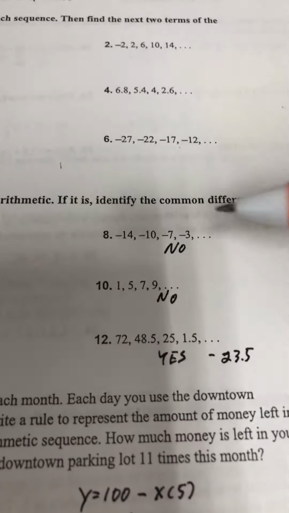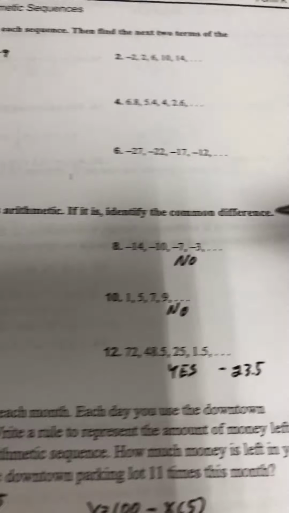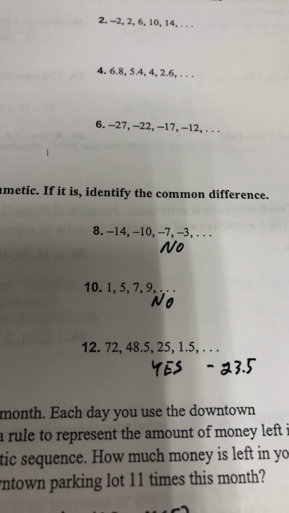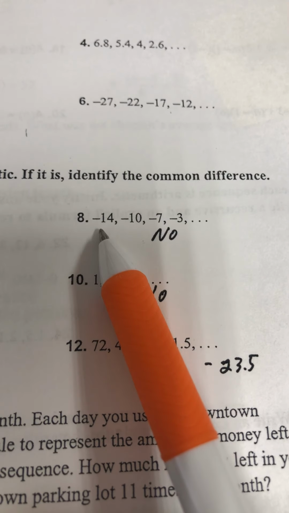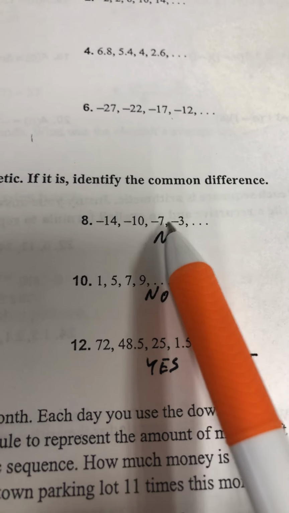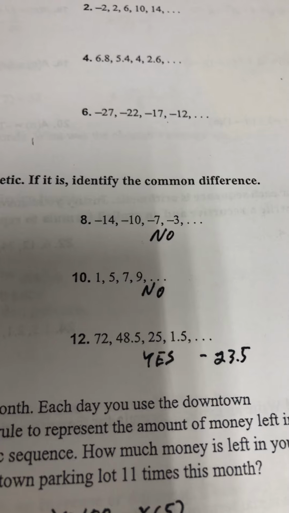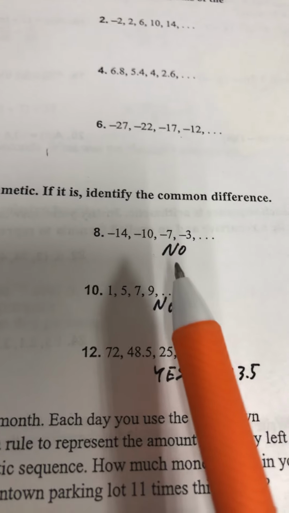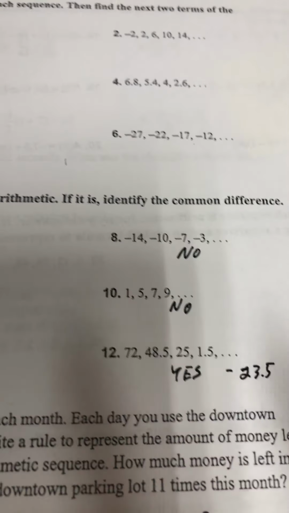Mr. Fry wanted us to do 8, 10, and 12 here, so tell whether the sequence is arithmetic. If it is, identify the common difference. It looks good, like it's going up by 4, but this one goes up by 3, so no, it is not an arithmetic sequence. It messes up right there.